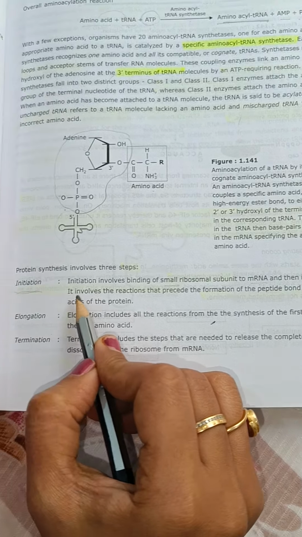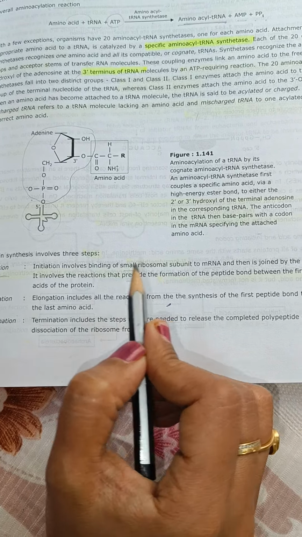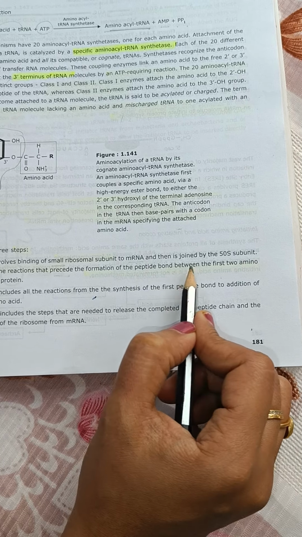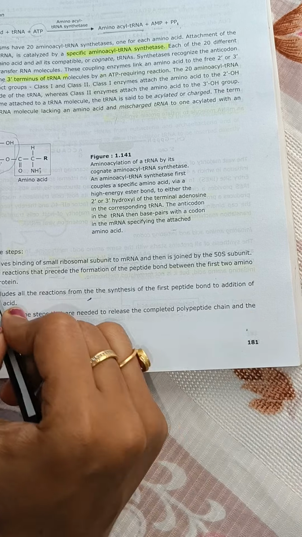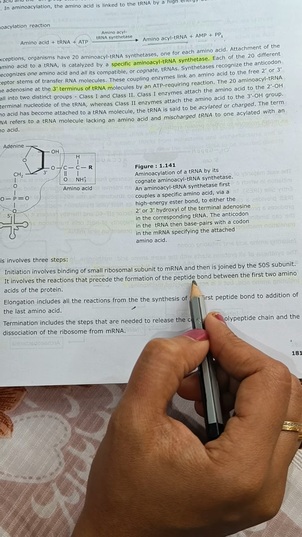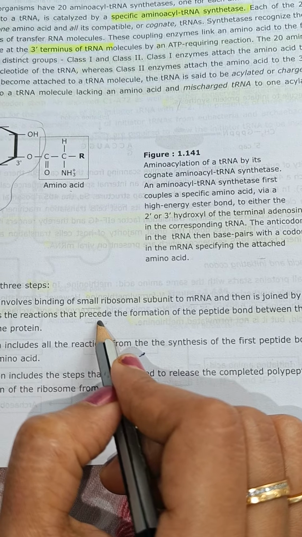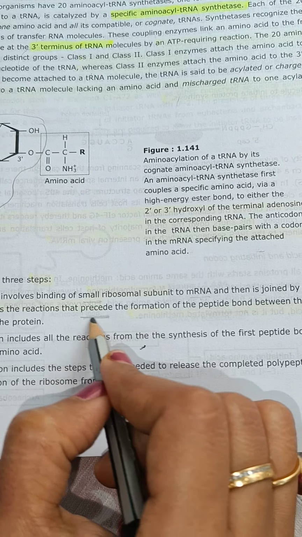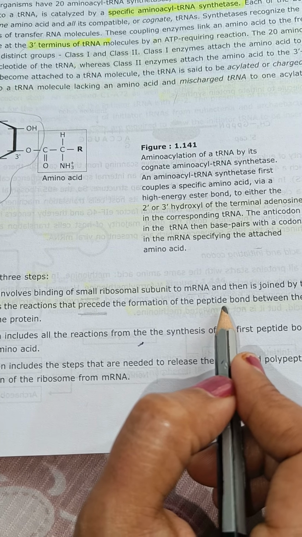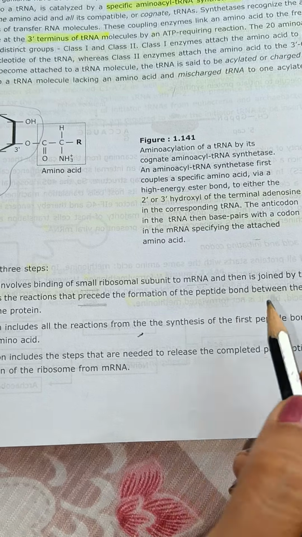So generally the initiation involves all the reactions that precede, means that happen before the formation of first peptide bond, the first peptide bond between the first two amino acids of the protein. So the first peptide bond formation step actually involves elongation. So all the reactions that occur before the formation of our first peptide bond, they all come under the initiation phase of protein synthesis.